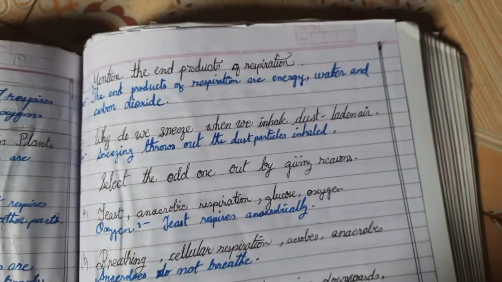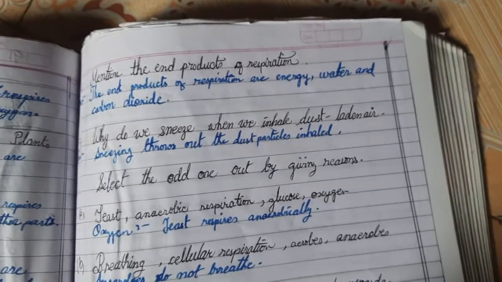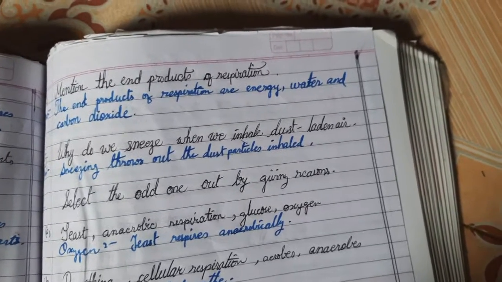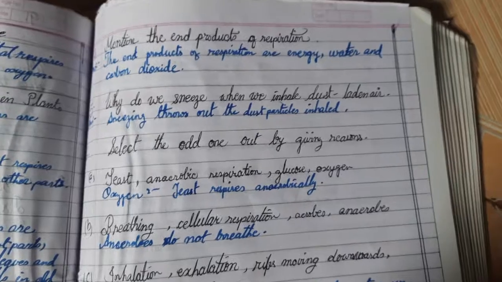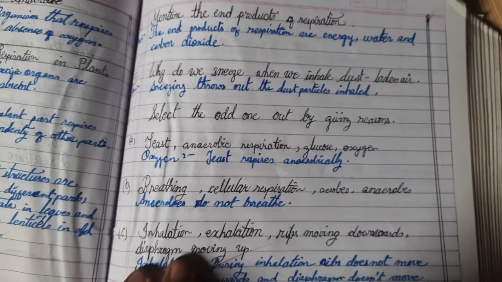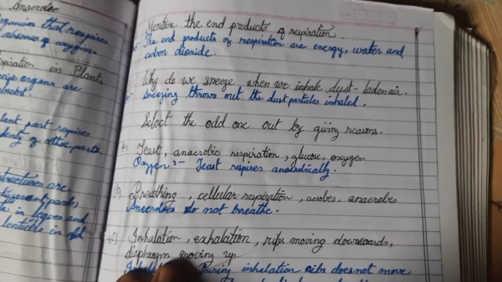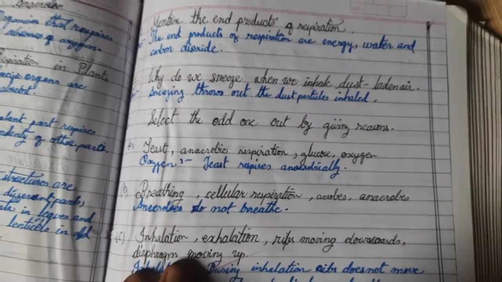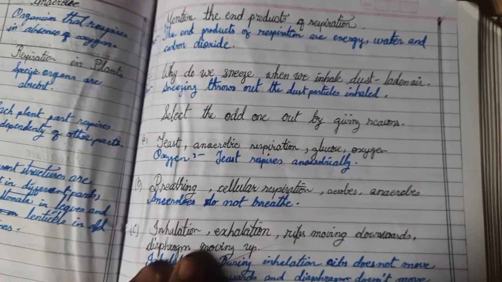Why do we sneeze when we inhale dust-laden air? Sneezing helps throw out the dust particles inhaled. Pick the odd one out: yeast, anaerobic respiration, glucose, oxygen. Oxygen is the answer, since yeast respires anaerobically.